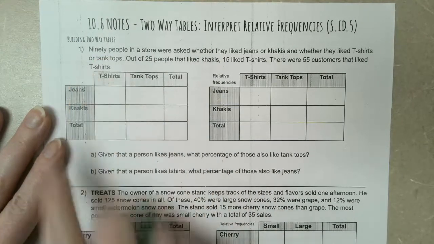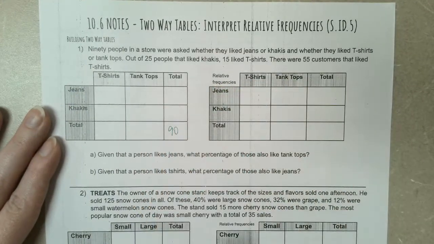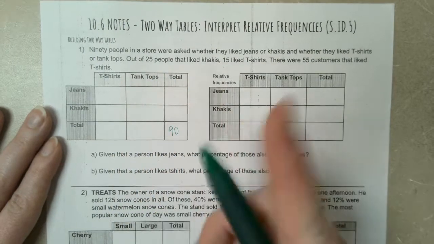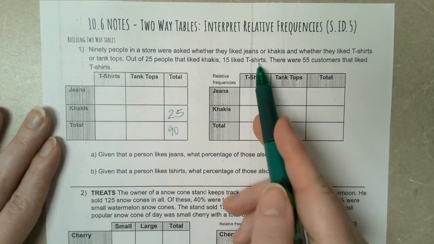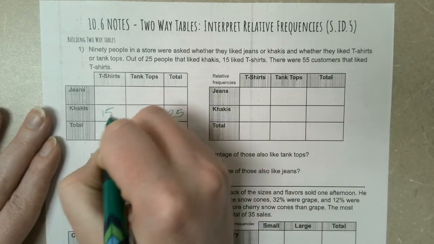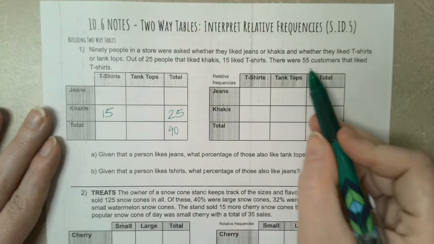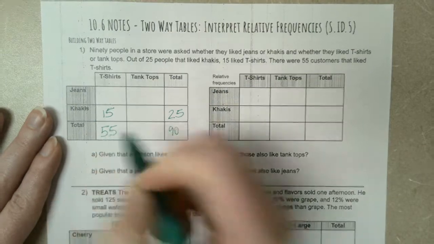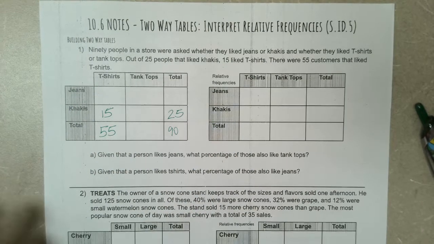So first we know that 90 people in a store were asked. So there were 90 people in the survey, so that's going to go in here for the total. Out of 25 that liked khakis, 15 also liked t-shirts. There were 55 customers that liked t-shirts overall. So that's going to go here. Based off of these four numbers, I know enough information to fill out the rest of the table.